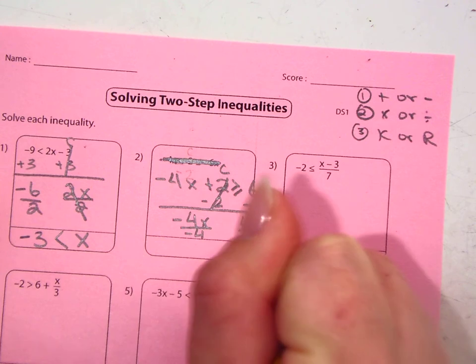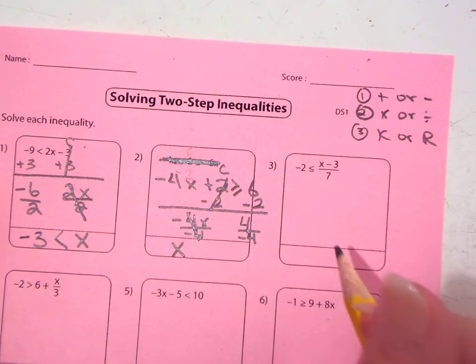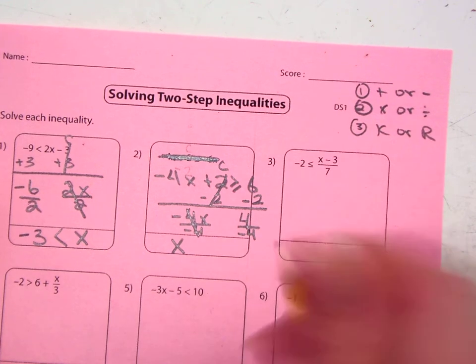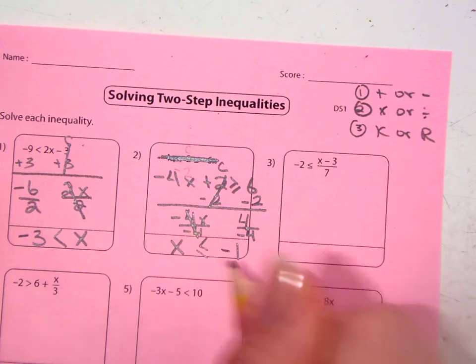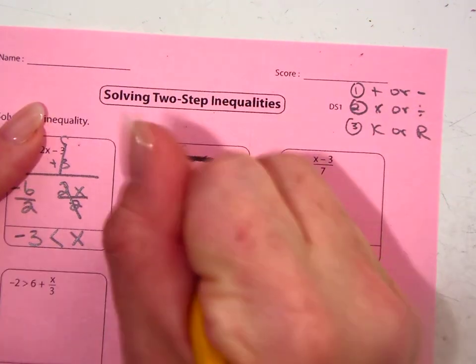Negative 4. X, and what's 4 divided by negative 4? Negative 1. Are we going to keep or reverse? Reverse. Why are we reversing? You divided by a negative 4. So number 2 is a reverse example.